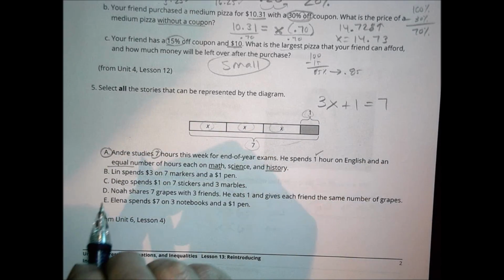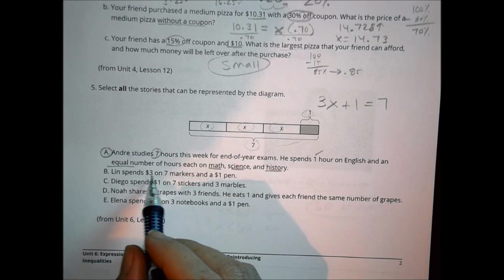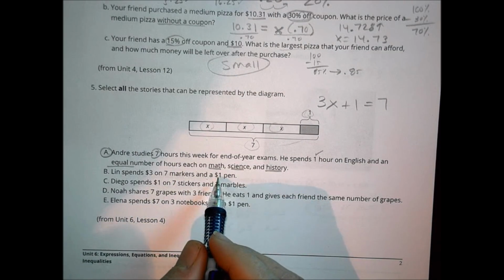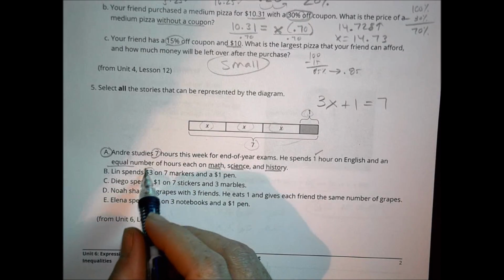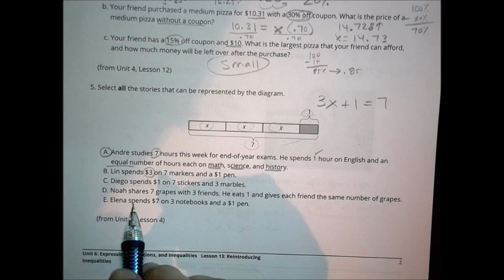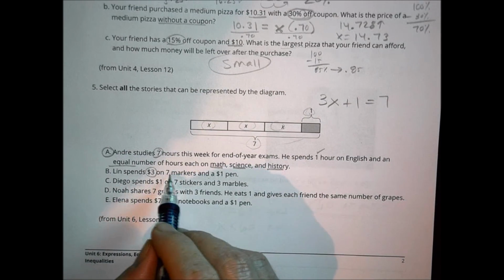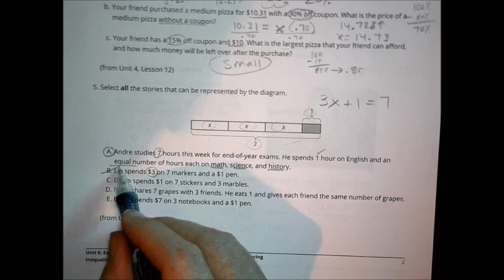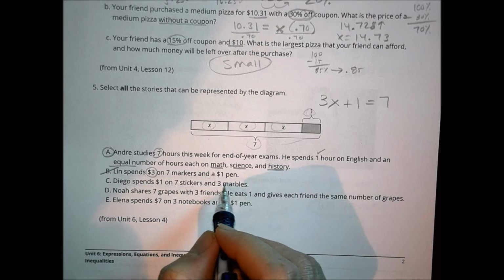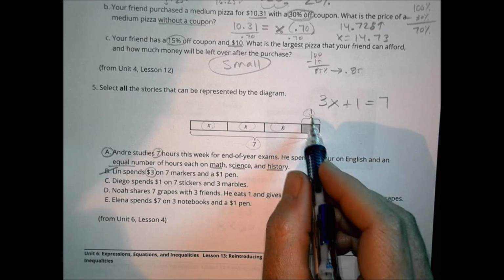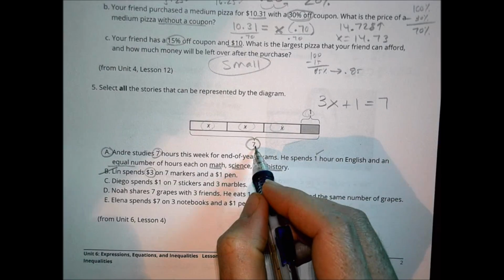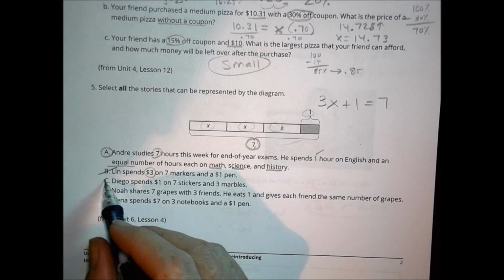For B, it says Lynn spends $3 on 7 markers and a $1 pen. Well, $3 is the total on 7 markers. I don't have 7 boxes there, so I don't see 3 being broken into 7 pieces. That's not going to work. Diego spends $1 on 7 stickers and 3 marbles. Again, there's a 1 and 3s and 7s, but the total should be down here, and I'm breaking that 7 up, which is not happening there.